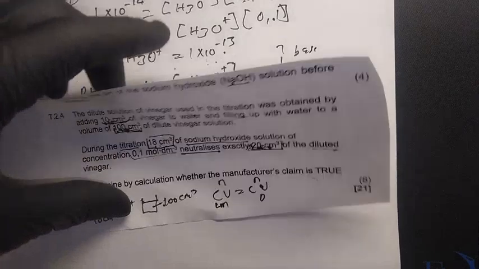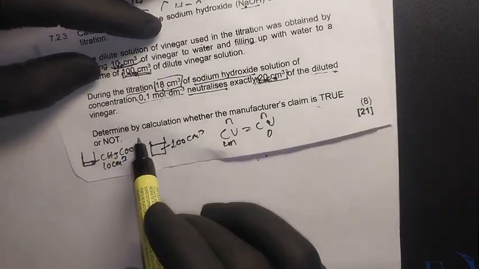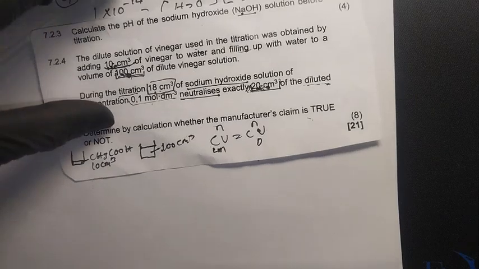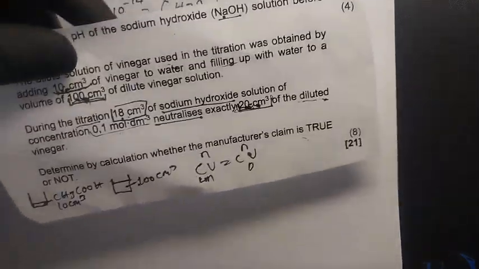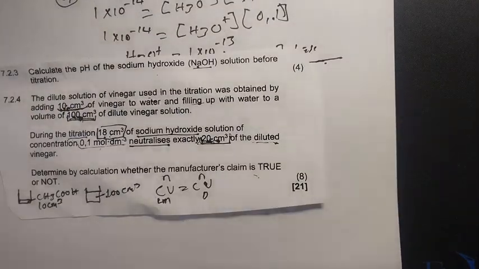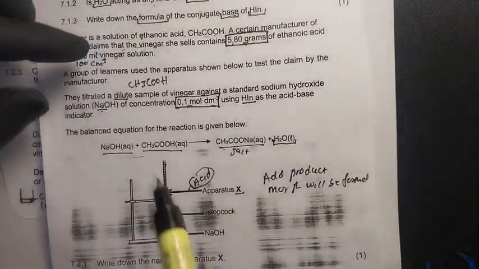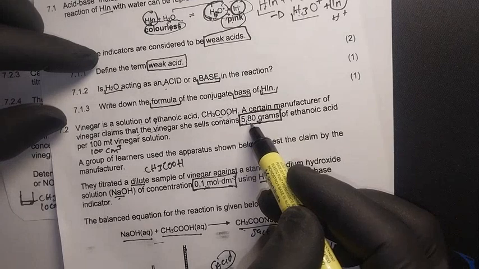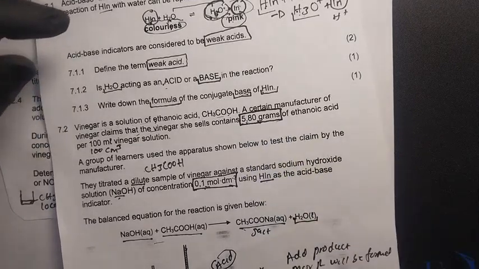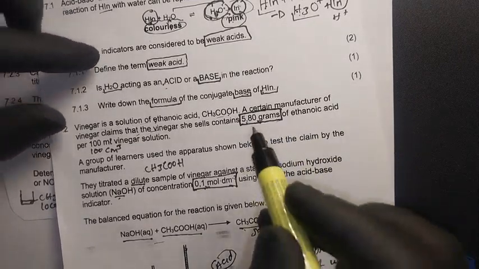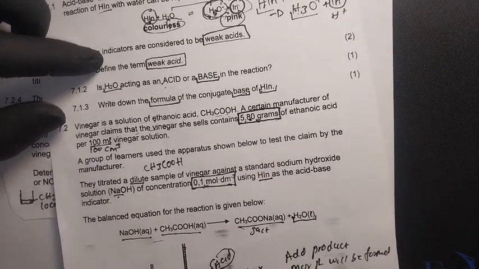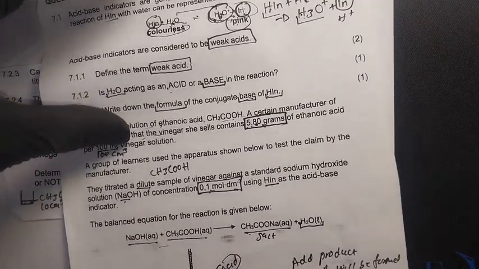Now over here, determine by calculation whether the manufacturer's claim is true or not. Let's try to do the calculation. So what are we trying to answer here? We are trying to answer this question, where they said that we have 5.80 grams of ethanoic acid, and this mass is present for every 100 milliliter of vinegar solution.